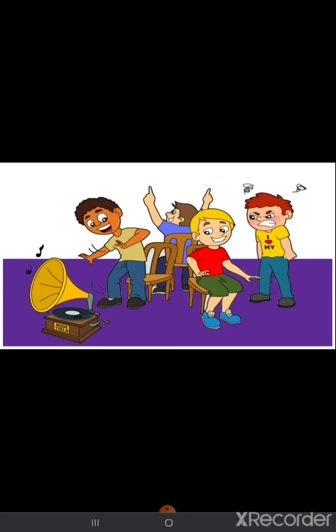We are dancing around, and they will be telling us to dance and all that. In the course of the dancing, they will just turn off the music, and then everybody will be scampering to get a place to sit. Anybody who does not get a place to sit is considered a greater fool. They will take the person out.